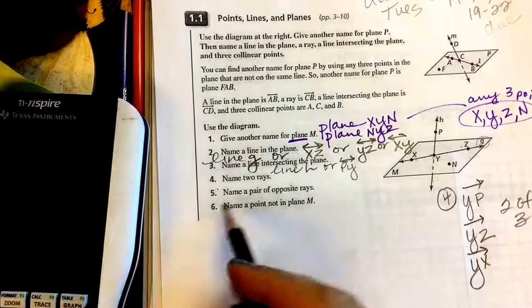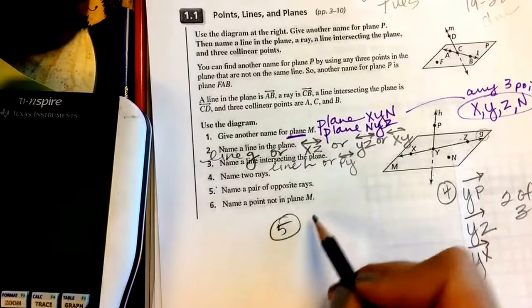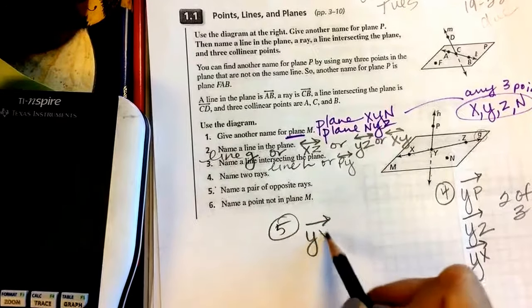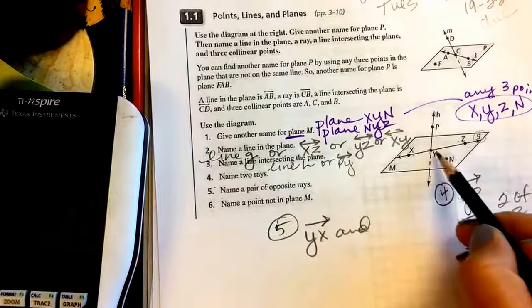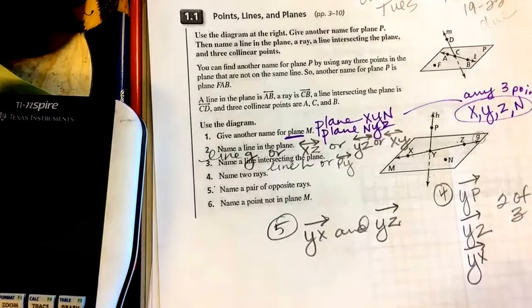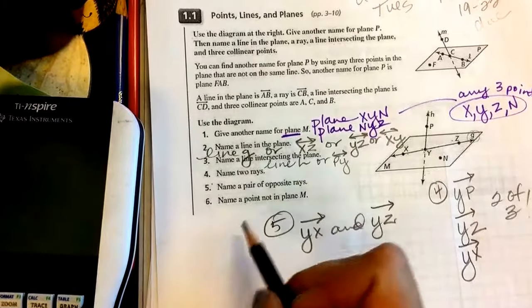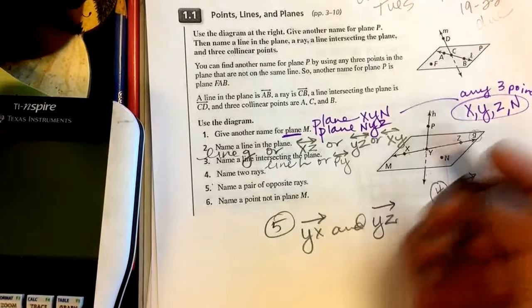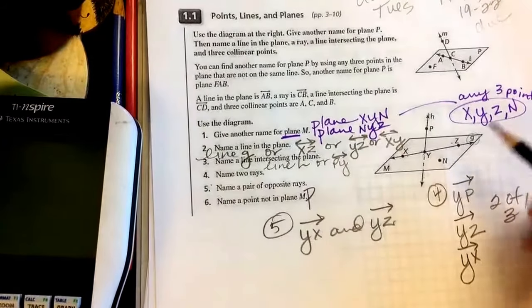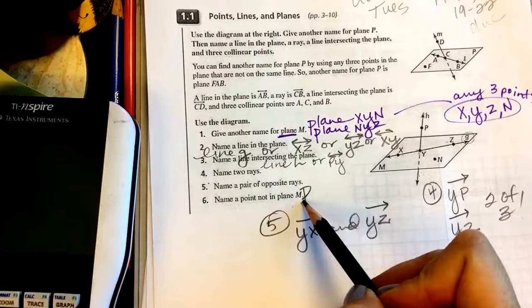Now, opposite rays, number 5. Opposite rays share a vertex, so opposite rays are going to be ray YX and ray YZ. Opposite rays come in pairs, so put the word and in there like we started doing with our pairs of angles. Name a point not in plane M, number 6. The only one that's not in there is P, because it's up on the line that's going through. The only answer you could have for 6 is P.